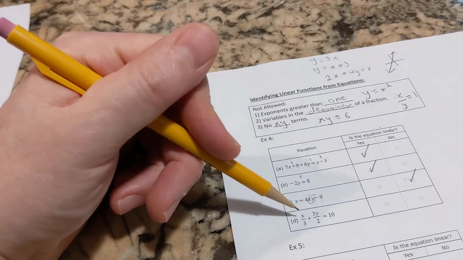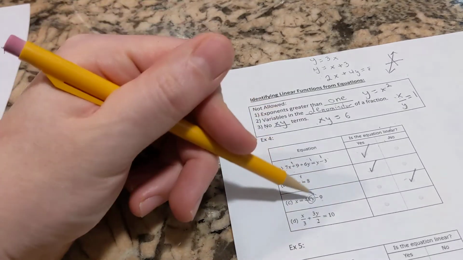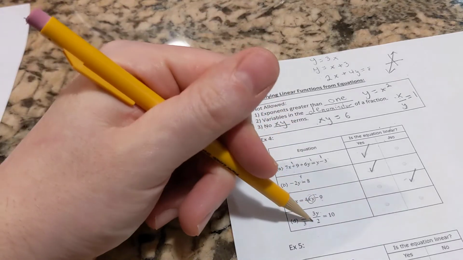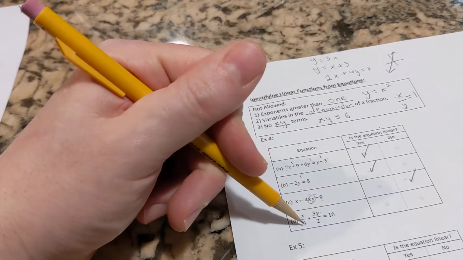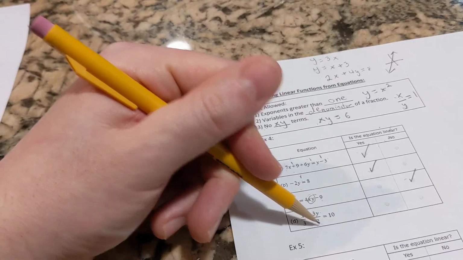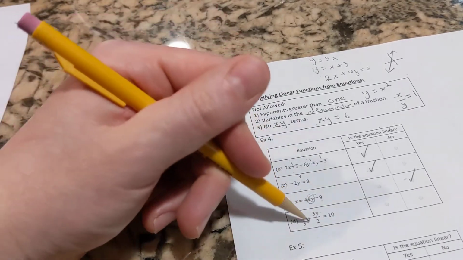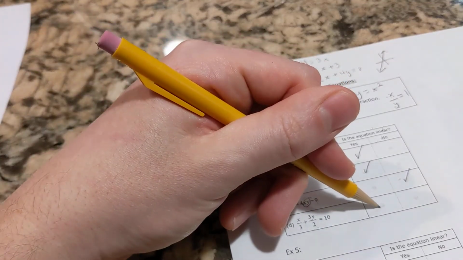Last one. So exponents greater than 1, we're fine there. Variables in the denominator of a fraction, be careful here. We do have fractions, but do we have variables in the denominator? No, we don't. We got 3 and 2. We got constants in the denominator. That's fine. XY terms, don't have any of those. So yes, it's linear.